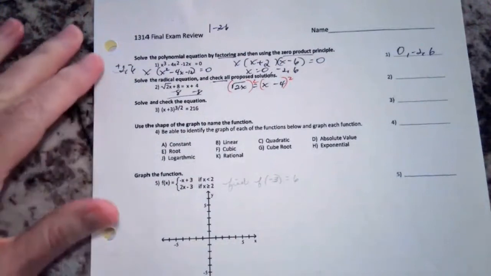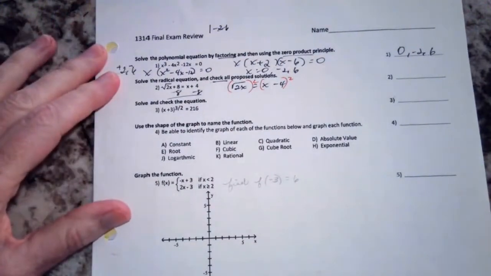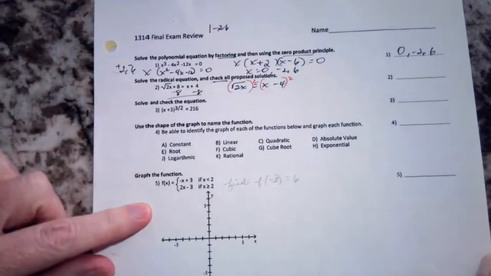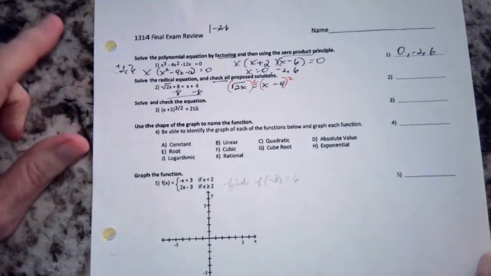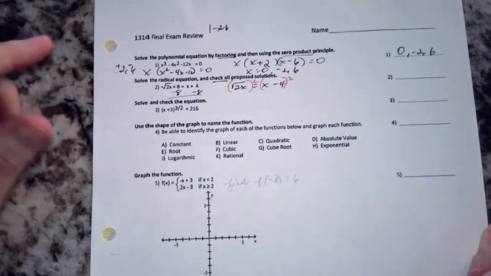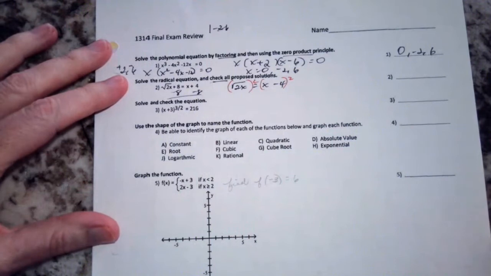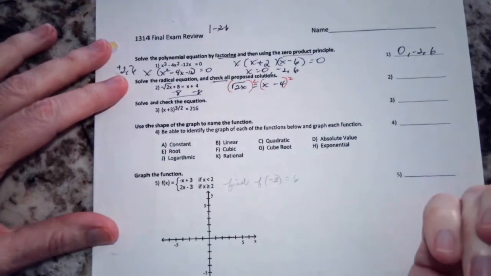You will see that there are very few of these problems that are going to be challenging to you at this point. You've got the skills, and the questions that are being asked of you are not difficult questions. Traditionally, this final has been one of the better test grades for students. So this is not a killer final. You have to prepare for it, but it's not going to kill you.